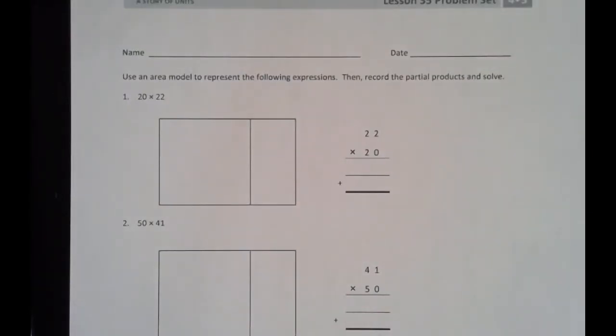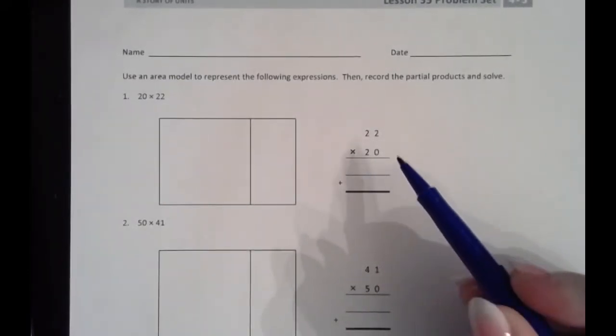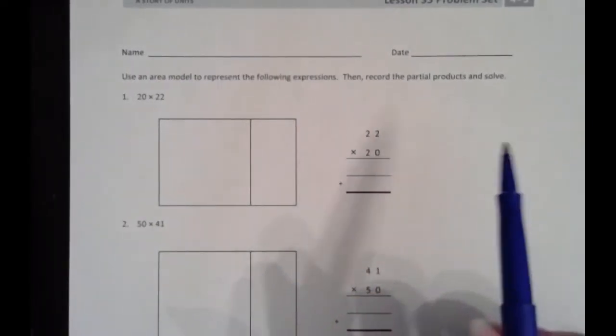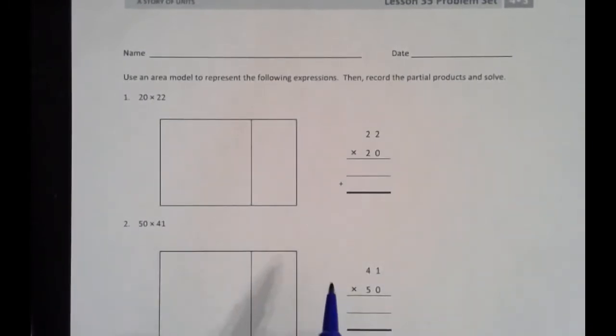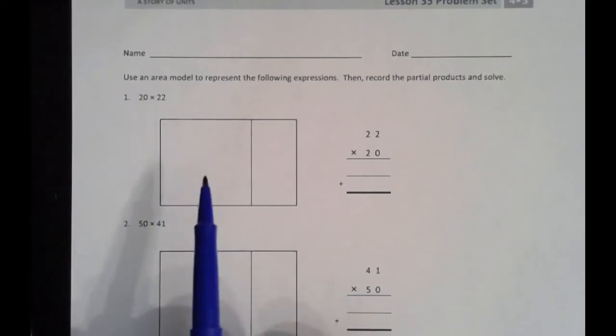Alright guys, so today we are going to multiply two two-digit numbers using an area model. So today you should be on lesson 35. This is the problem set. Okay, we're going to look at 20 times 22.